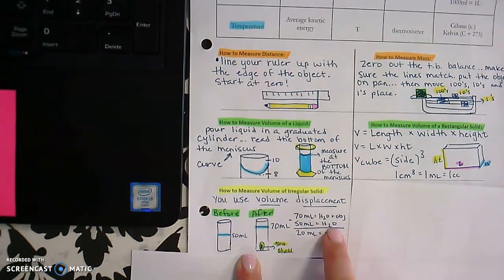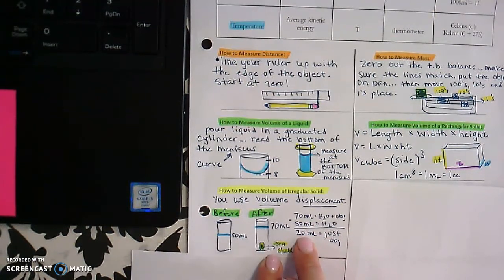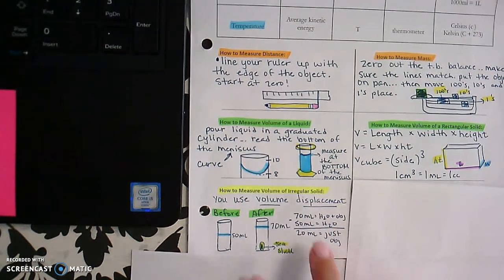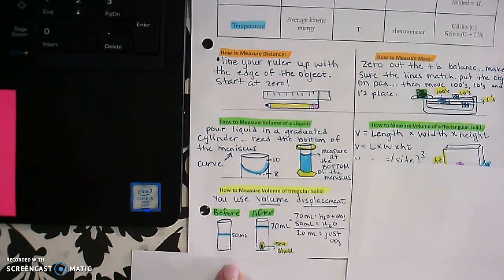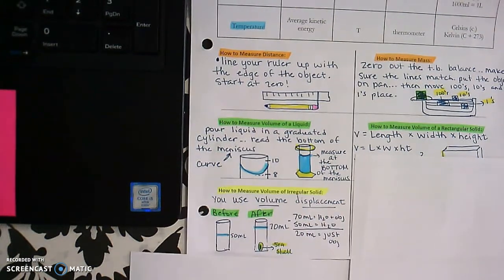That's the volume of just the water. And we now know the volume of the object, which was the seashell, has to be 70 minus 50, which is 20.